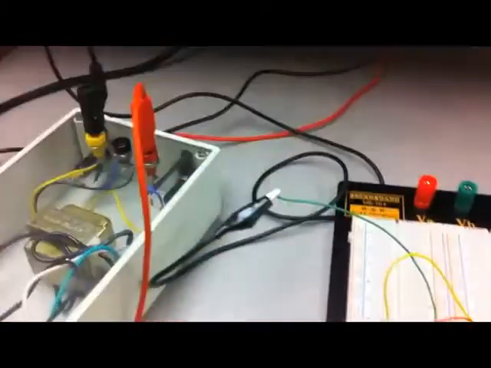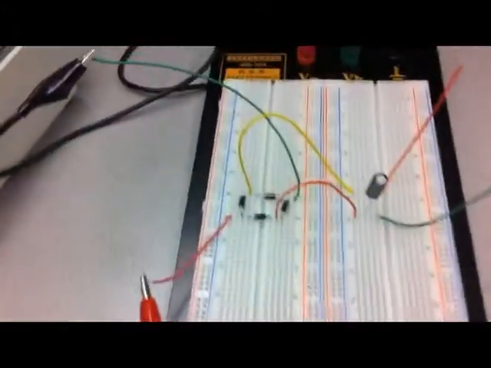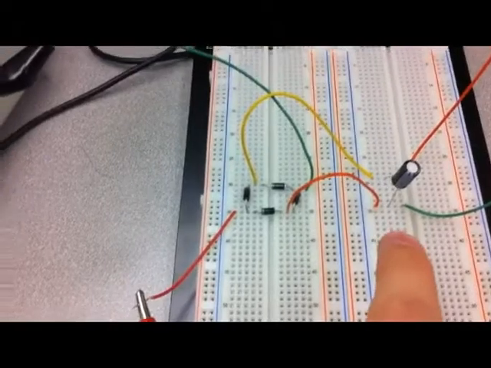Okay, so like I was saying, the DC voltage, the dirty DC with the capacitor.